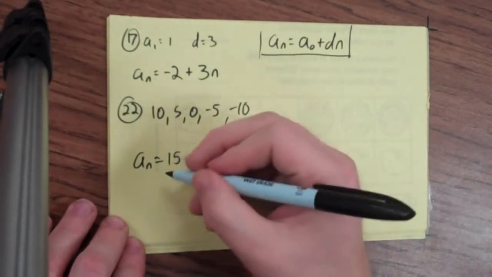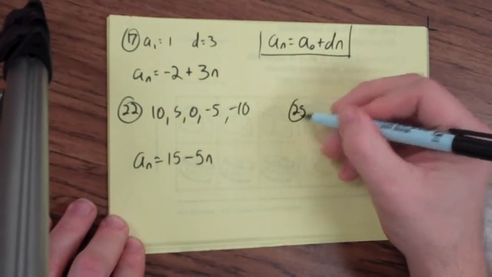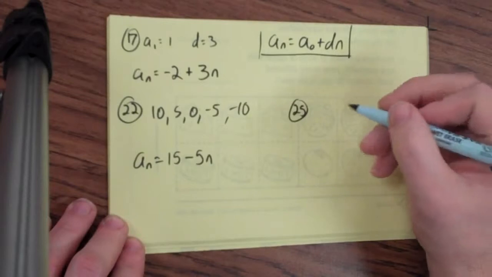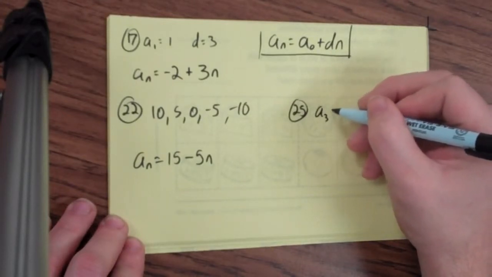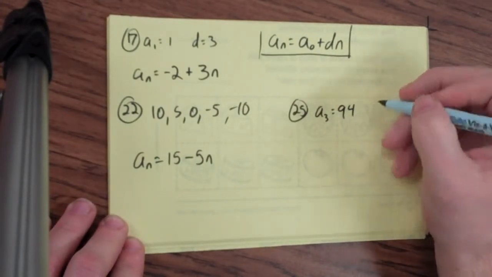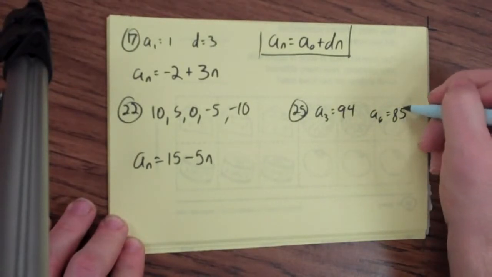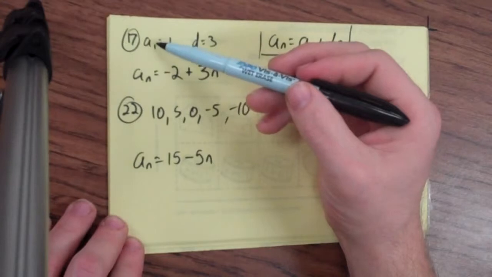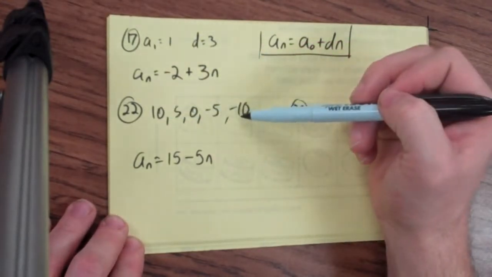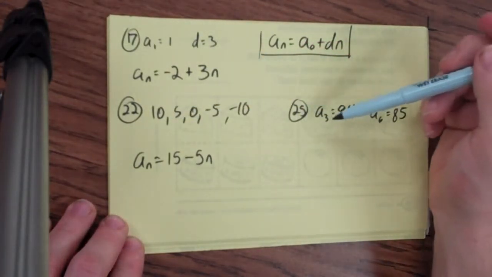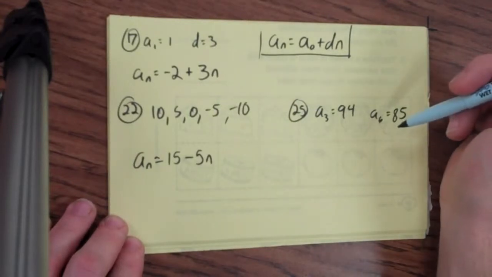Let's do one more like that. 25. 25 says that a sub 3 is equal to 94. Here's a trickier one. And a sub 6 is equal to 85. Okay. So now they don't give us a sub 1. They don't give us d. They don't give us the sequence written out. They just give us two terms, like right in the middle of the sequence.